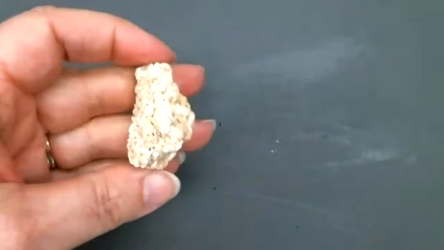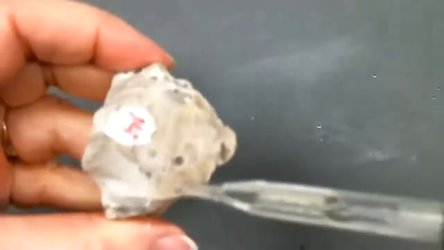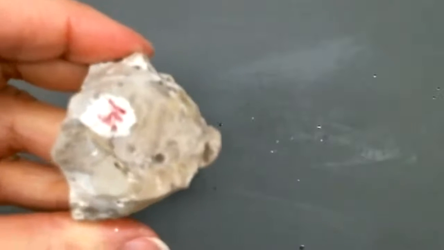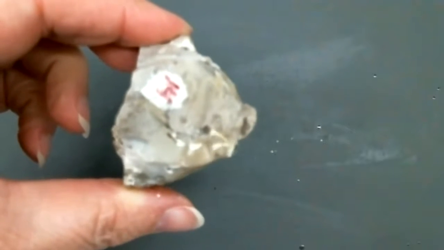Number 13 is definitely limestone. And finally, number 14 is just wet. It is not limestone.